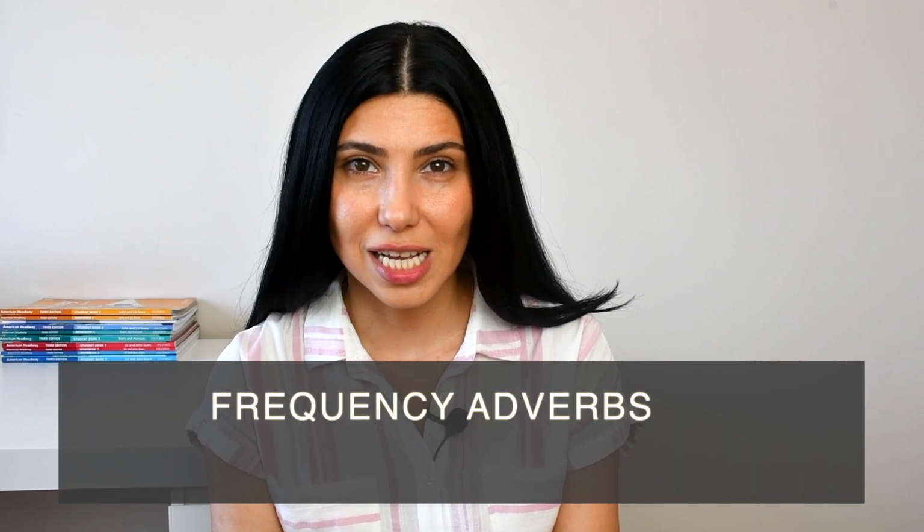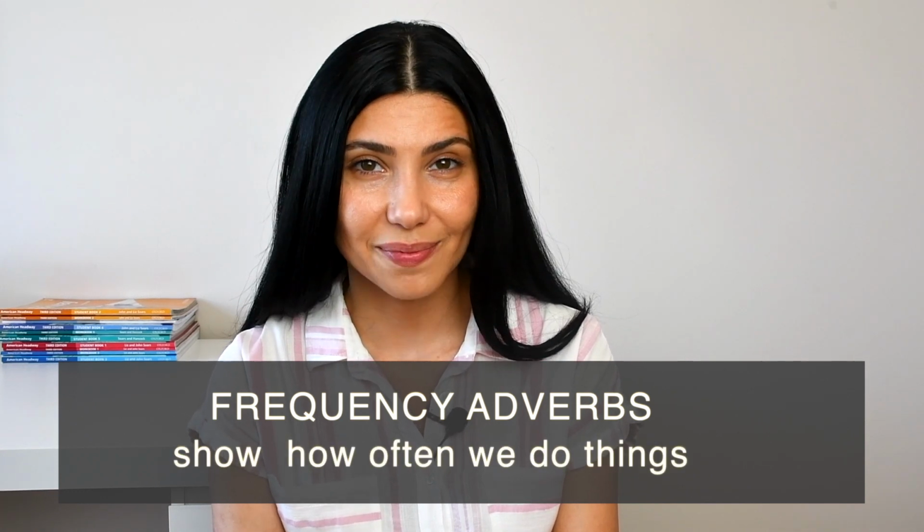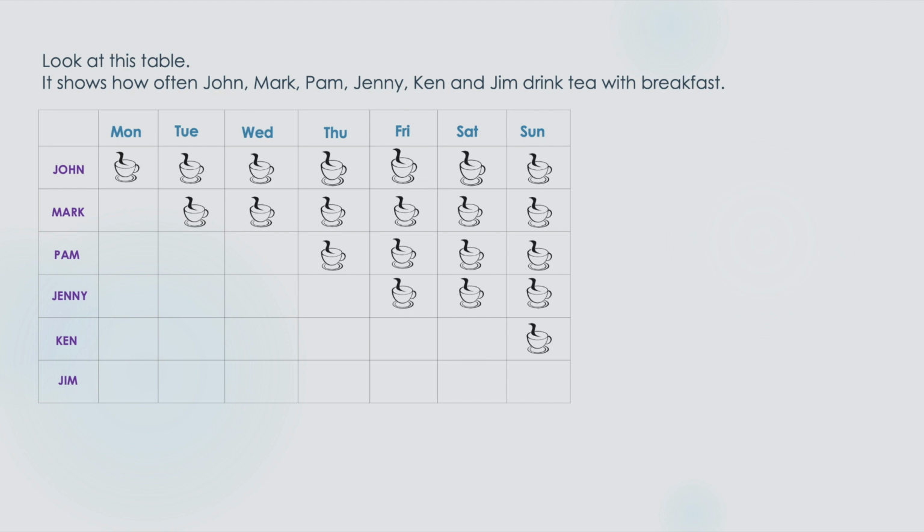We use frequency adverbs in simple present. They show how often we do things. Look at this table. It shows how often John, Mark, Pam, Jenny, Ken, and Jim drink tea with breakfast. John drinks tea from Monday to Sunday.